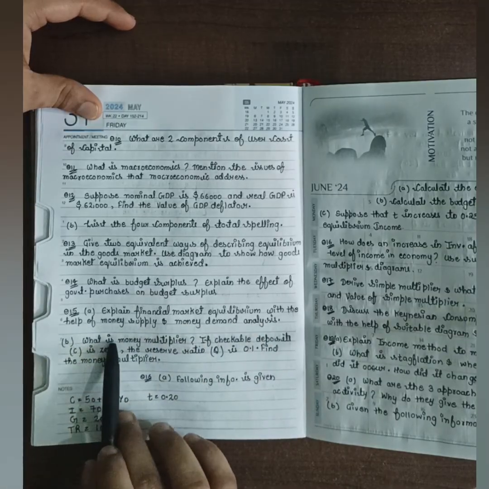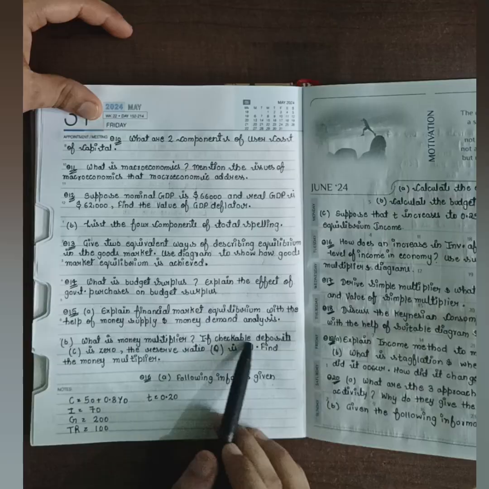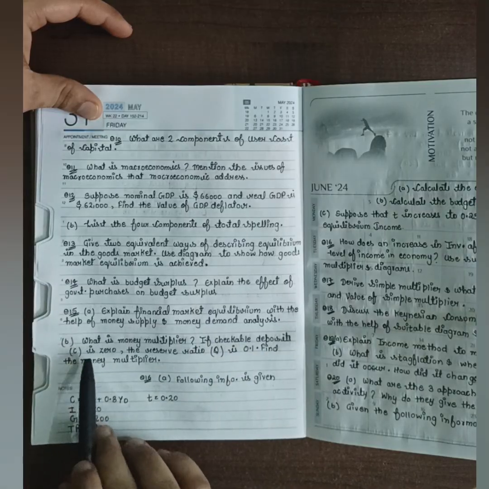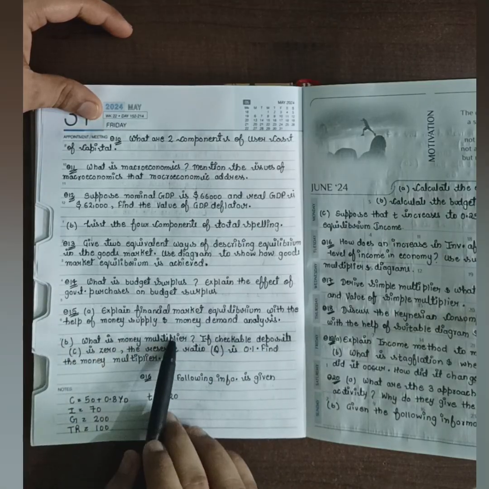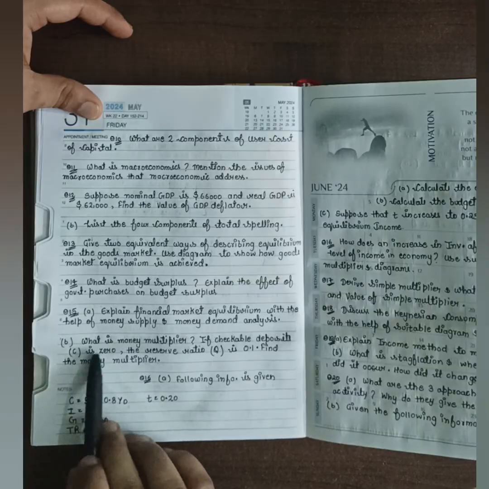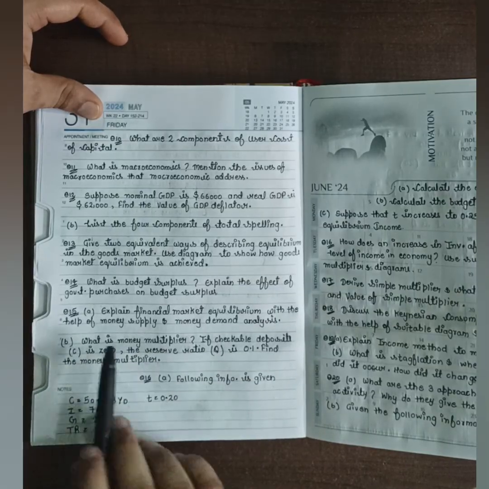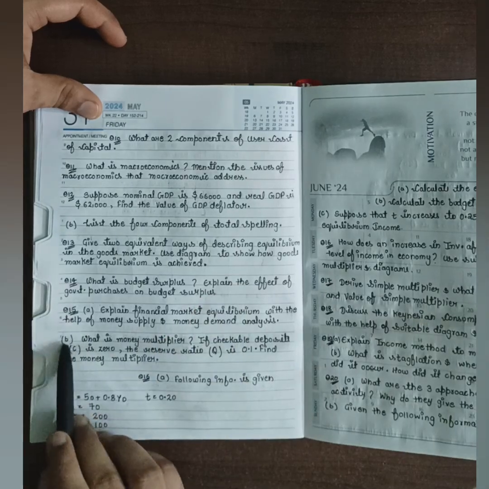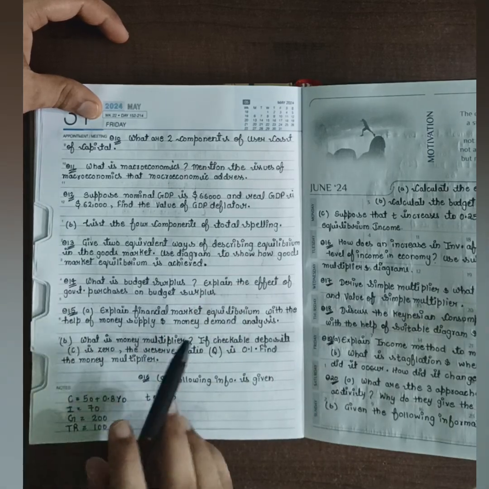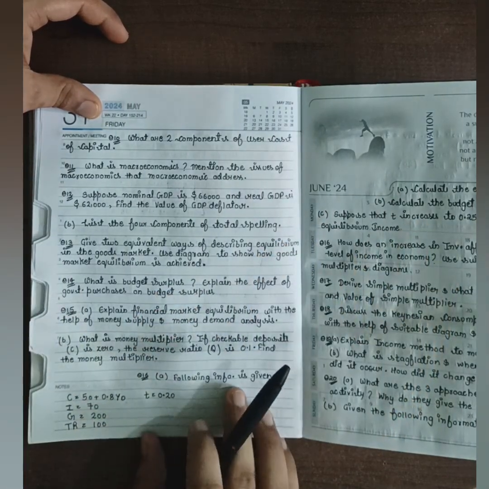B part: what is the money multiplier? If checkable deposits C is 0 and the reserve ratio Q is 0.1, find the money multiplier. So there are only two parts. I was thinking that this was the third part of the 15th question. Sorry for that mistake.